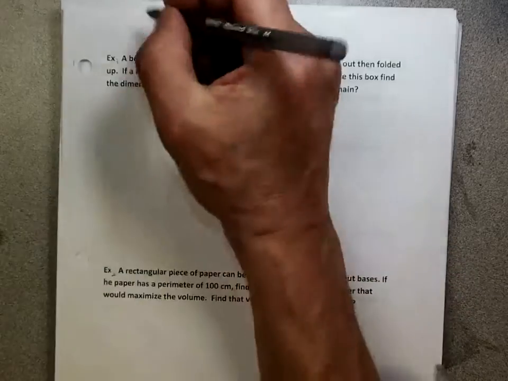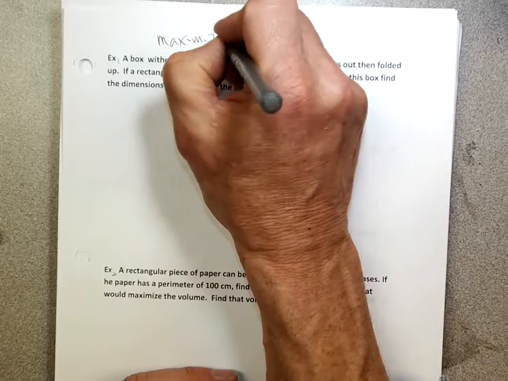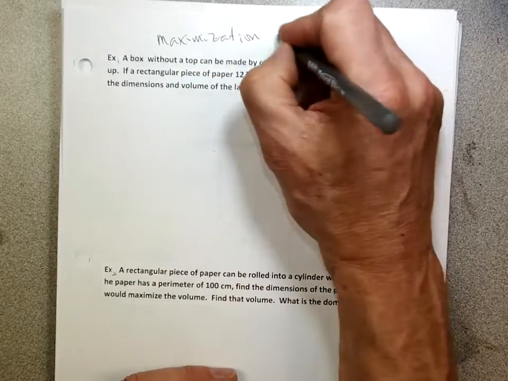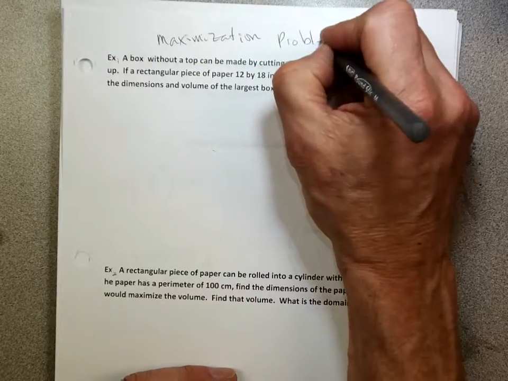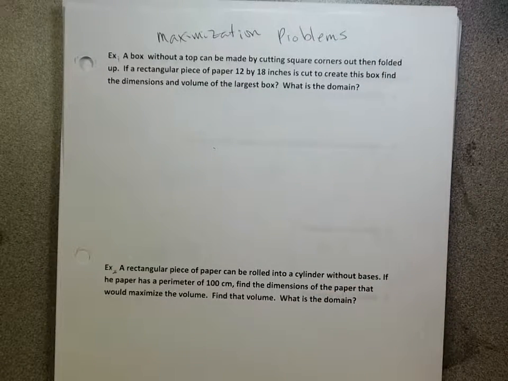We're talking about maximization problems, okay? So we're going to design something, put it together, and then ask ourselves, how can we make the largest possible box out of the information we have, okay?